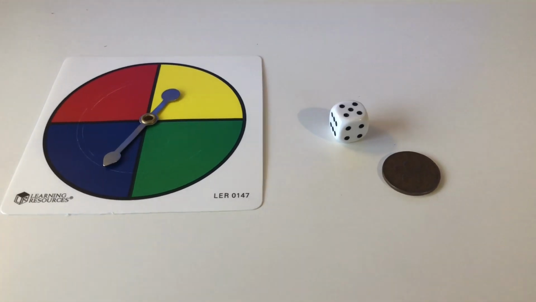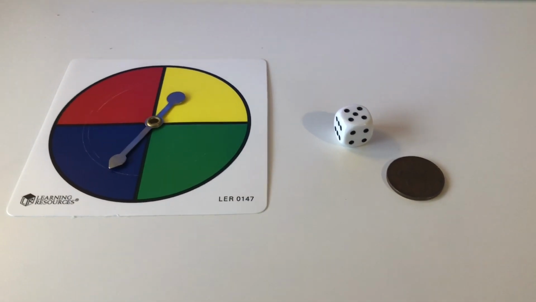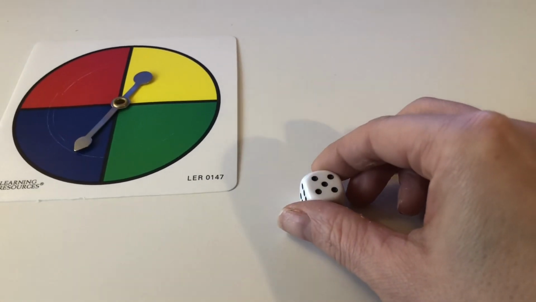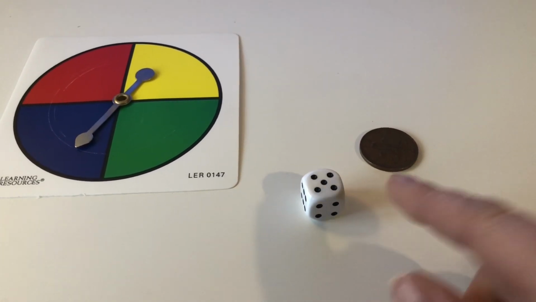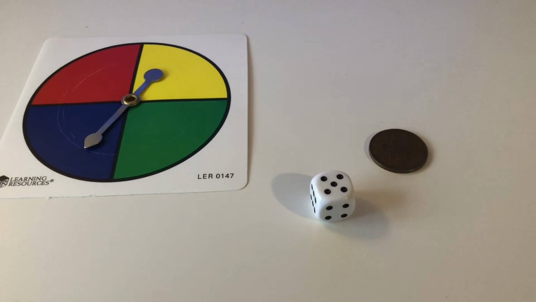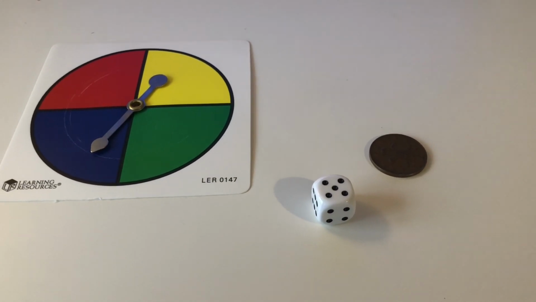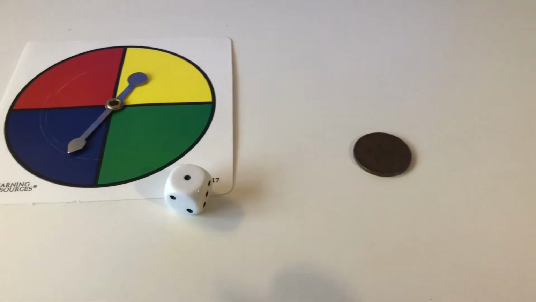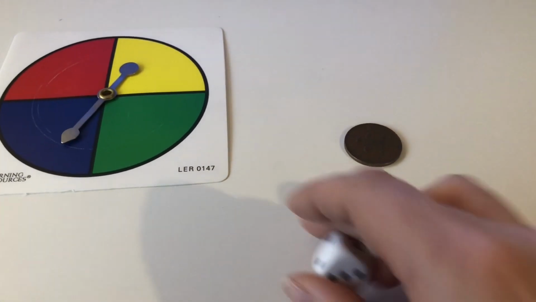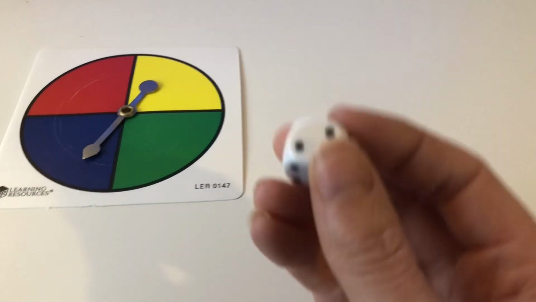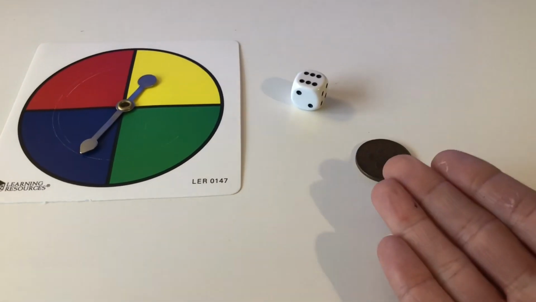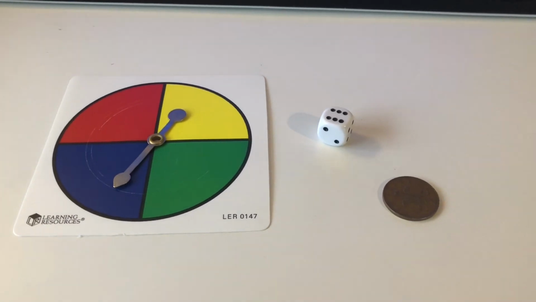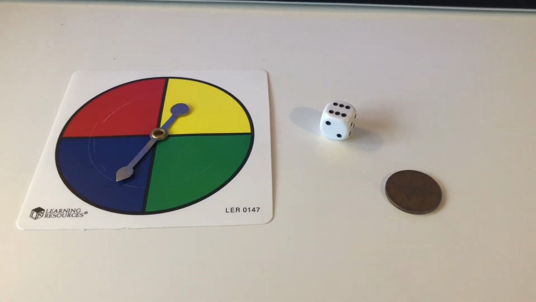So theoretical probability, we don't conduct an experiment. We simply observe and record desired outcomes over total possible outcomes. But relative frequency, we must actually conduct an experiment. So we actually roll the die many times, conducting many trials. The more trials that we conduct, the more accurate our estimate of probability will be.